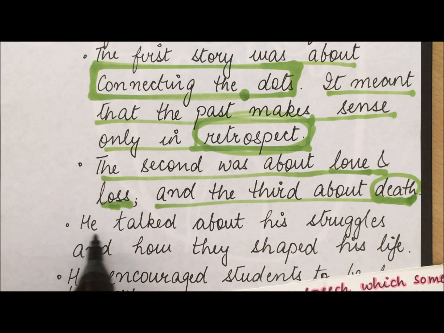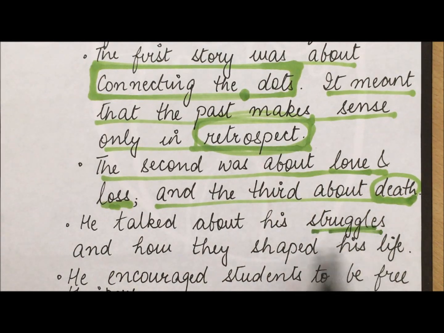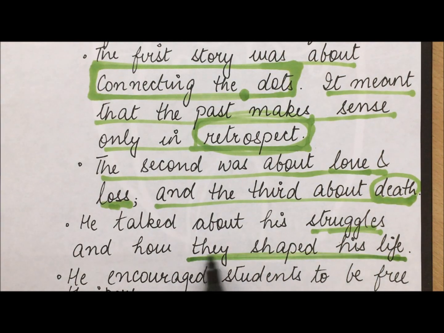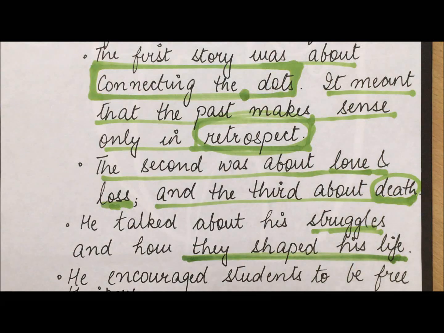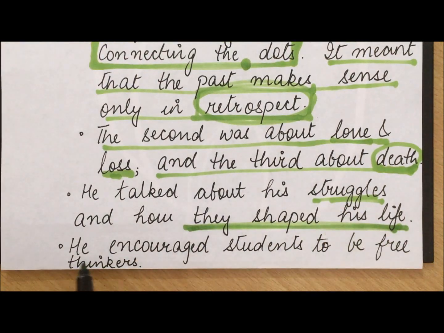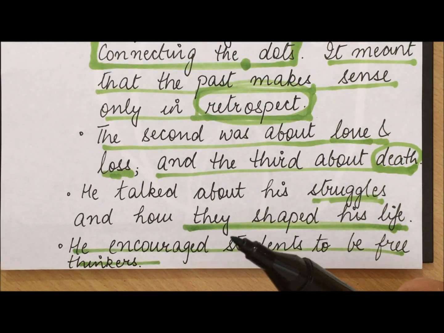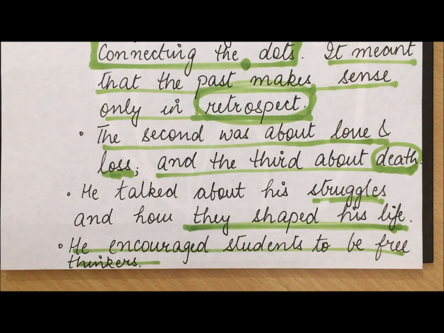Okay? So he talked about his struggles and how they shaped his life. He talked about all the difficult times that he went through. It really motivated me. It really influenced me. Every time I struggle, I think about this speech and I realize that struggles shape a person's life. Okay, so you can add it to why you liked it. Then he encouraged students to be free thinkers. So stay hungry, stay foolish meant that you have to keep thinking out of the box, keep thinking new ideas.